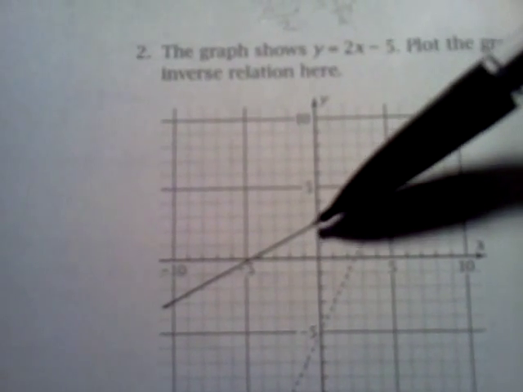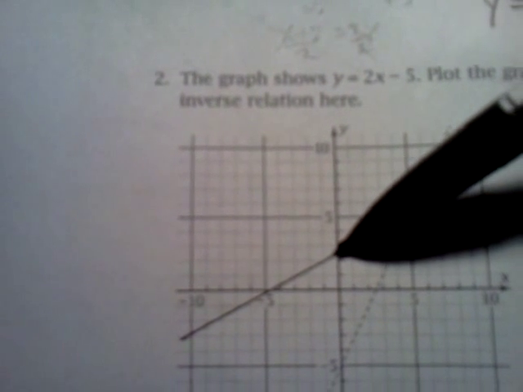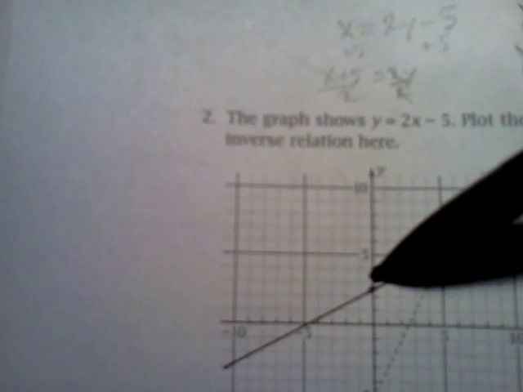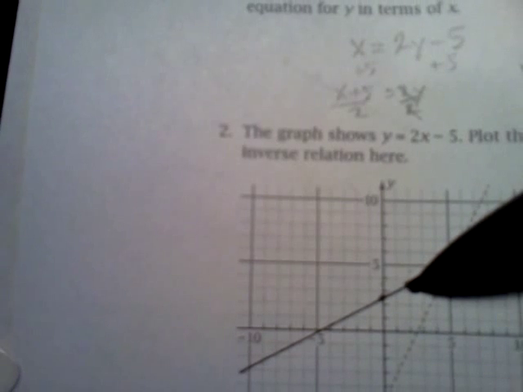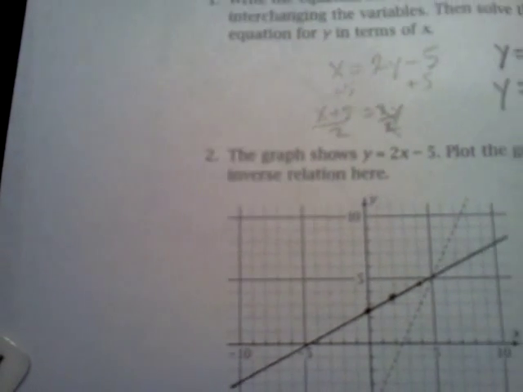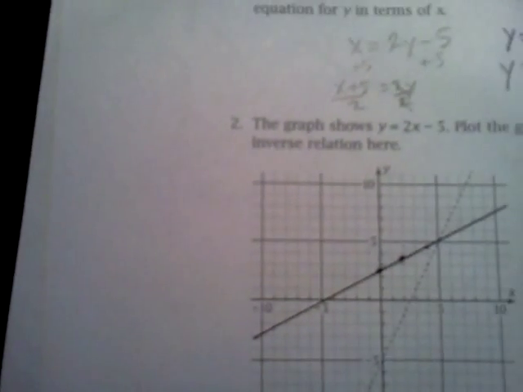Okay, so you really only need to plot 2 points, but I went ahead and plotted 3 just to help me get a better line. So you can start at 5/2, and you go up 1 and over 2, and then I went up 1 again and over 2, and then I just used a straight edge to connect those dots.